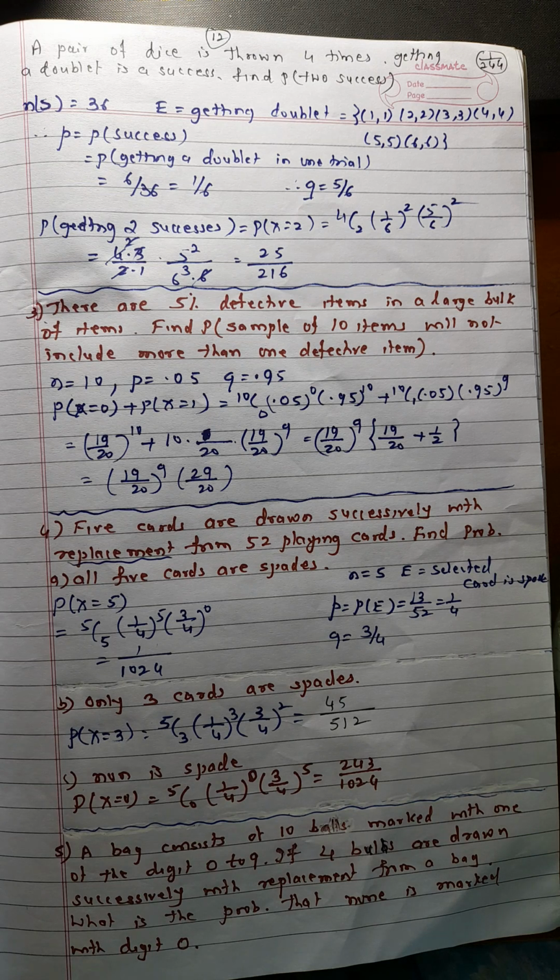I'll solve a problem now. A pair of dice is thrown 4 times. Getting a doublet is a success. Find the probability that there are 2 successes. Now the dice is thrown, it is a binomial distribution because the same number can come again, no? So it is with replacement like that.